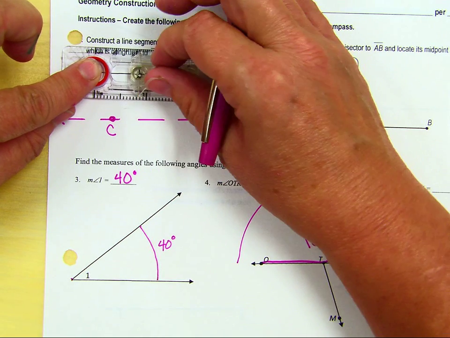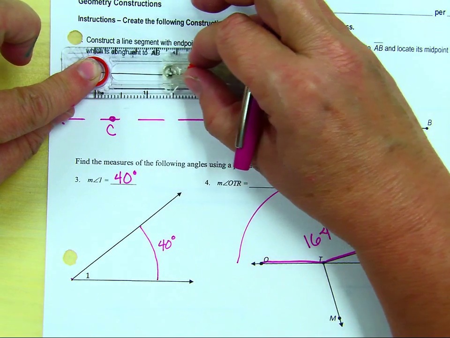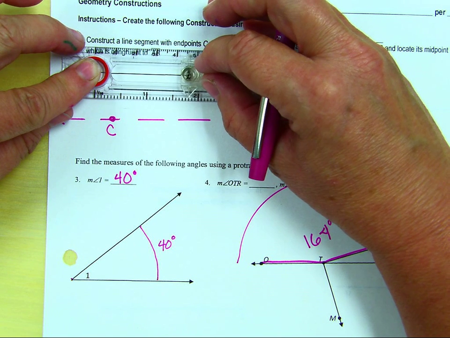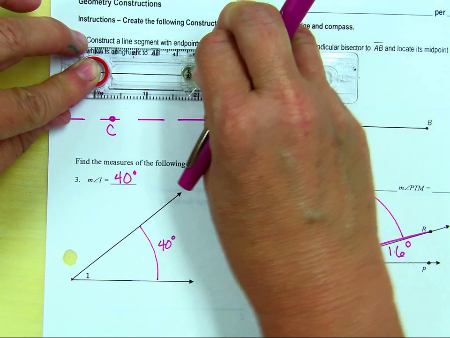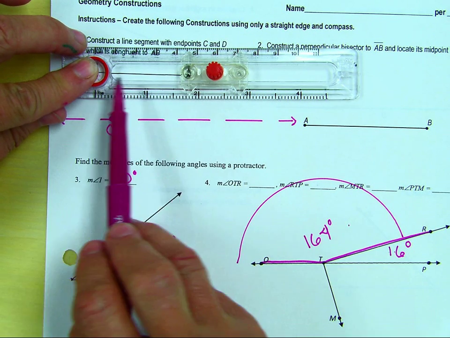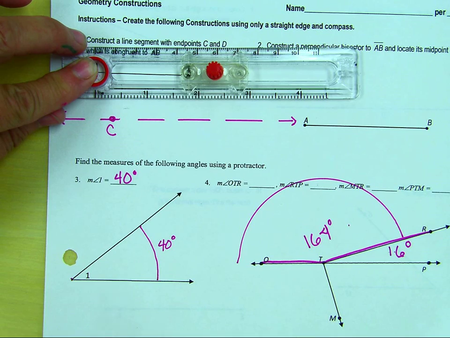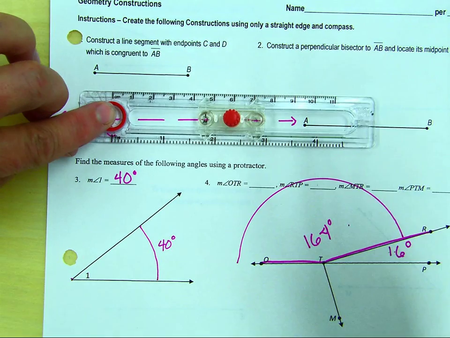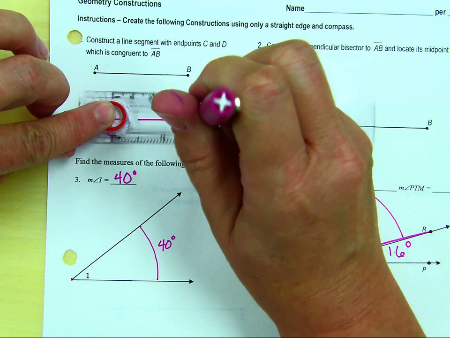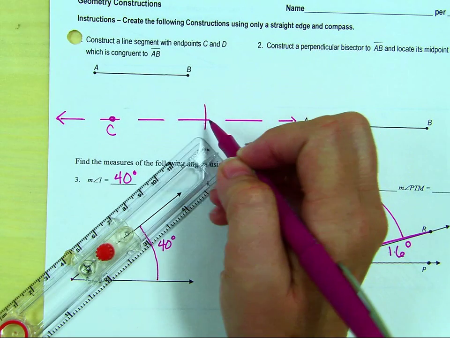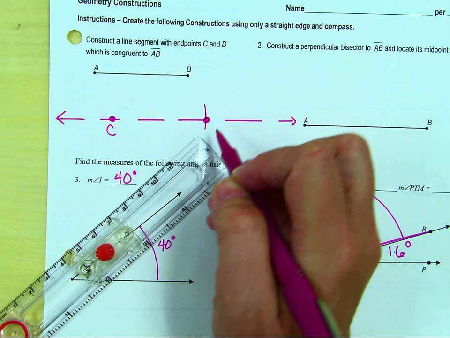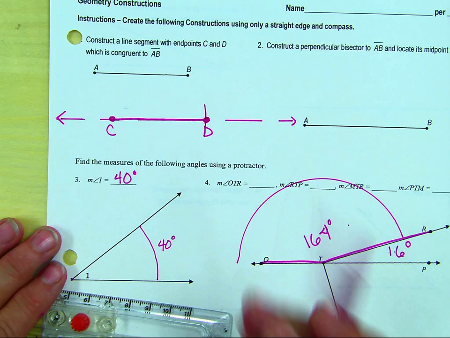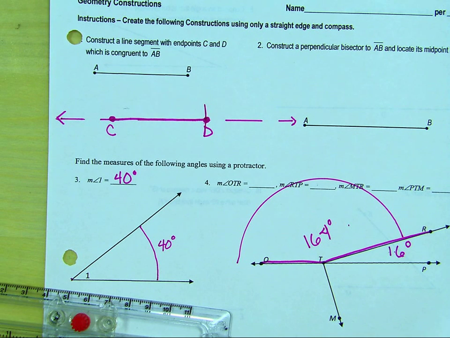And then we're going to release this little tight thing and put the other end through this hole so I can see it, and then tighten it. Okay? All right. So this is essentially the length of AB. So when I come down here and I put this on C and I put my pen in this and make a little arc, where the arc and the line intersect is where I need to put D. So this is segment CD, and it has the same measure as AB.